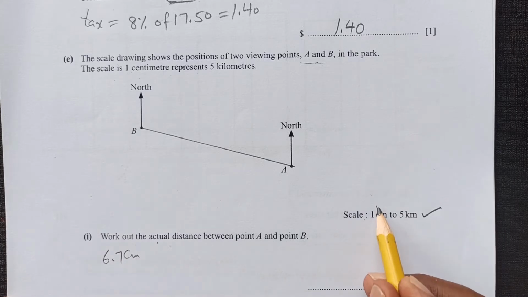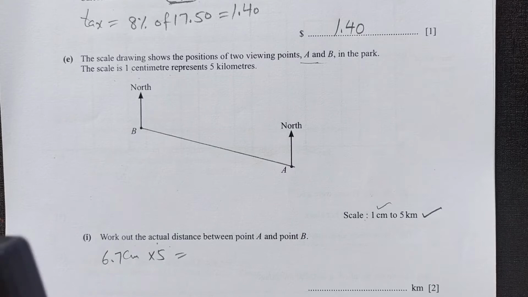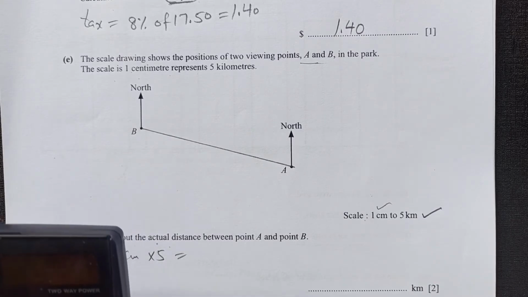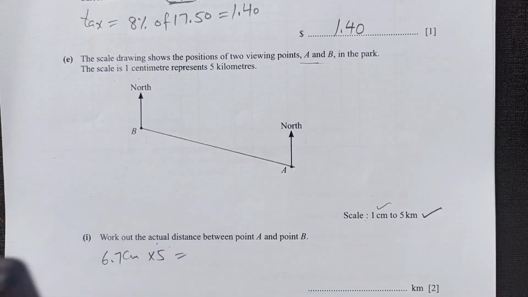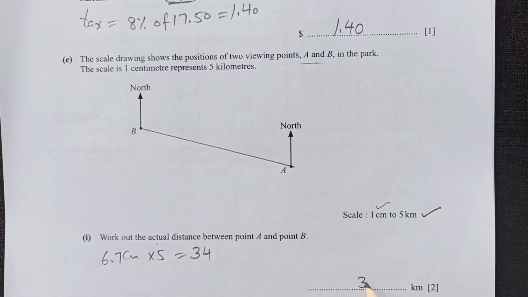So 1 centimeter represents 5 kilometers, so this is 6.7 times 5. This comes out to be 33.5. I can write down 34. So final answer will be 34.